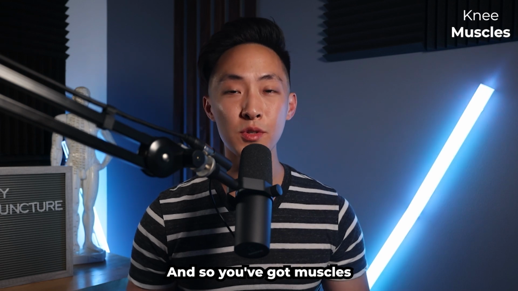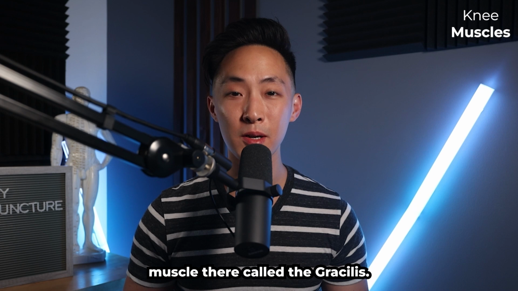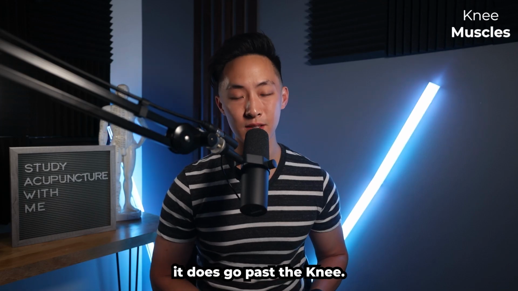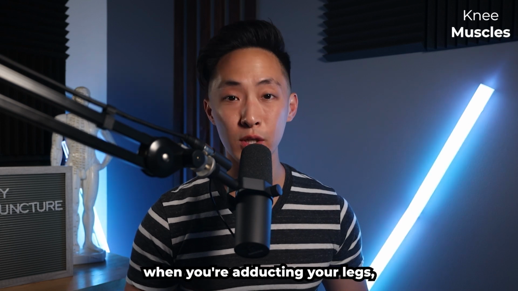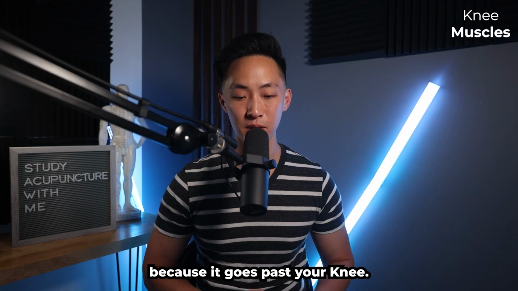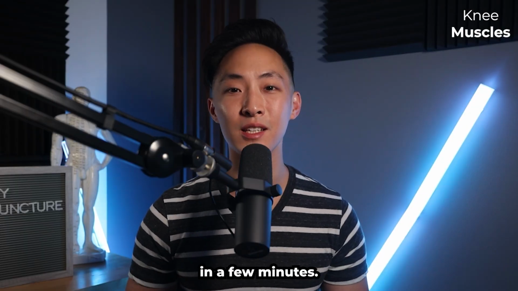And so you've got muscles there like the adductor longus, the adductor magnus, and you've also got a muscle there called the gracilis. Now, the gracilis muscle does go past the knee. So when it's activated when you're adducting your legs, it's actually also helpful in flexing your knee because it goes past your knee. And you'll see why I mentioned this gracilis in a few minutes.